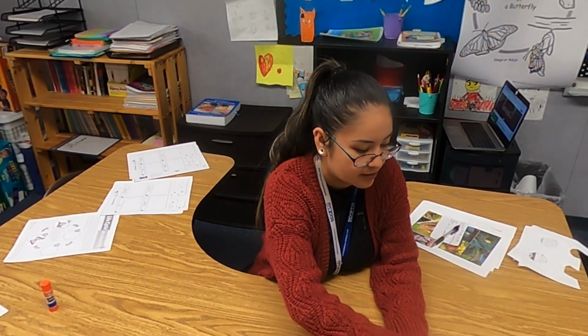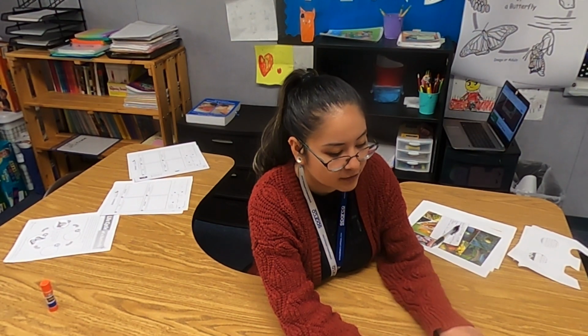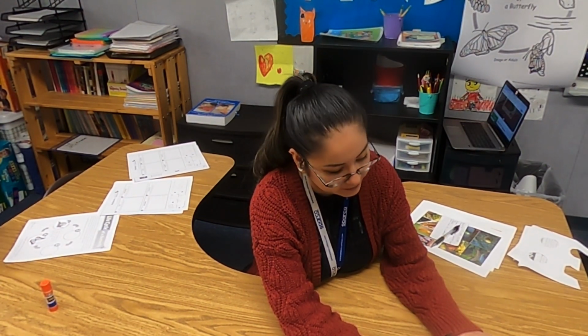Okay, so first we have the egg. Then what comes out of the egg? The caterpillar. So then the caterpillar should go where? Then number 2, right? Because it goes this way. Number 2, the caterpillar. Then what after? Into a cocoon and then a butterfly. Very good, Mia.